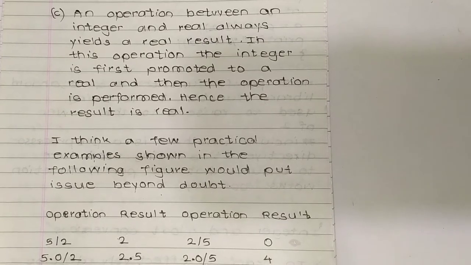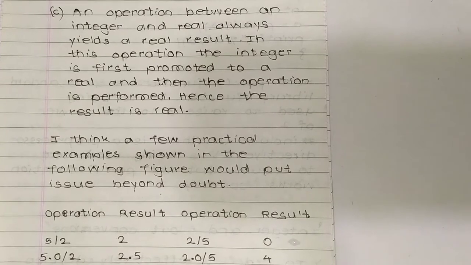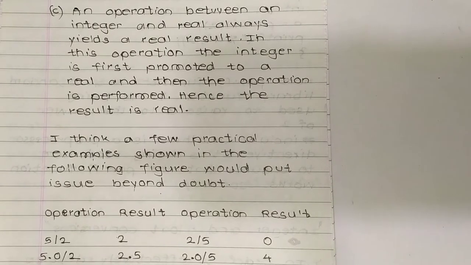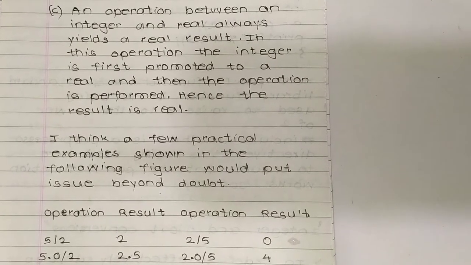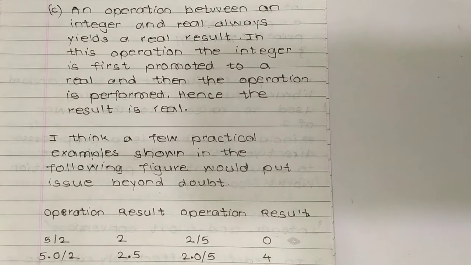An operation between an integer and a real always yields a real result. In this operation, the integer is first promoted to a real and then the operation is performed, hence the result is real. So the operation between integer and real will always yield a real result. A few practical examples shown in the following figure would put the issue beyond doubt.